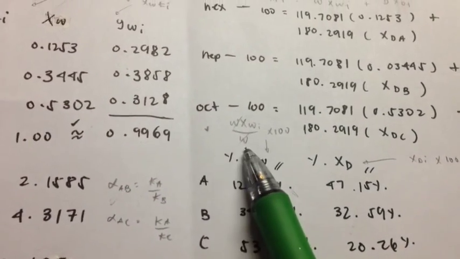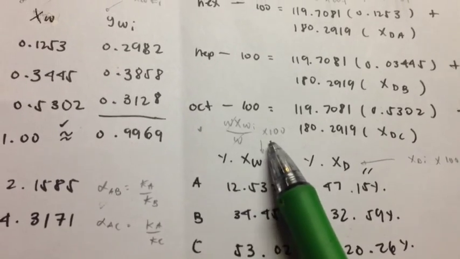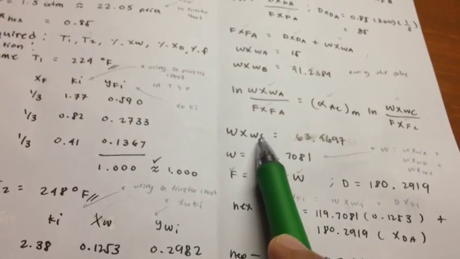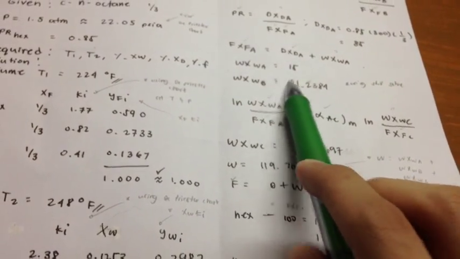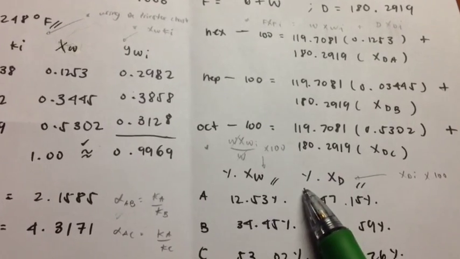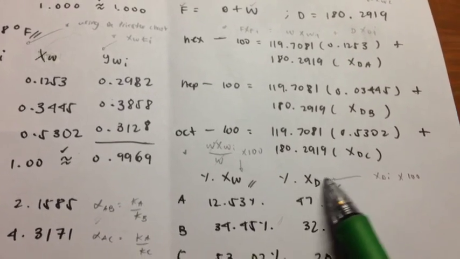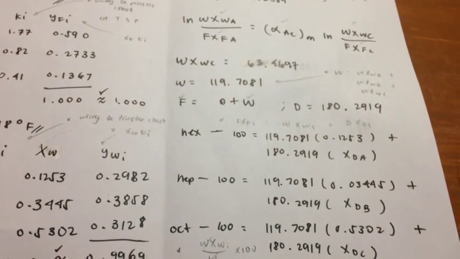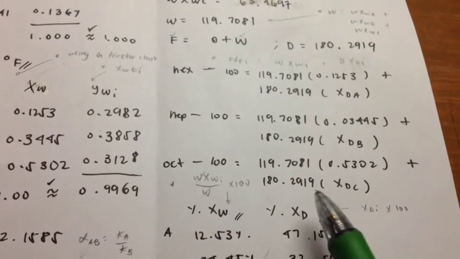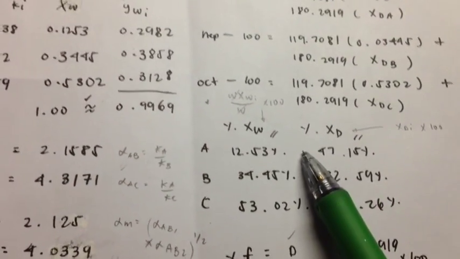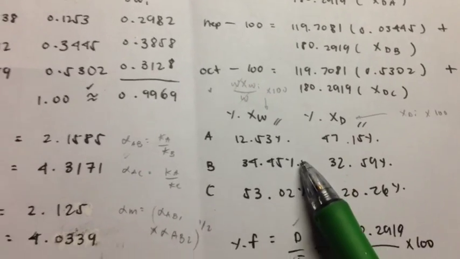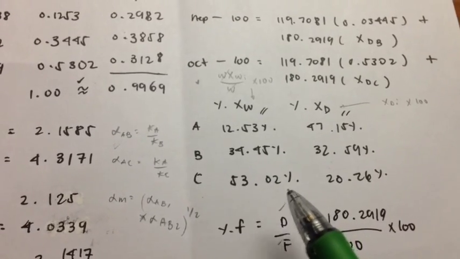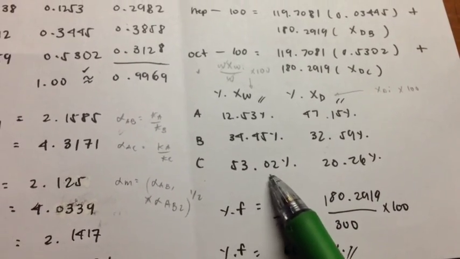For percent XW, we just divide WxWi over W times 100, where W is 119.7081. Once we do that, for hexane we get 12.53%, for heptane 34.45%, and lastly for octane we get a percent XW of 53.02%.